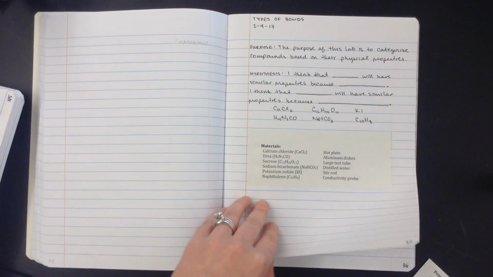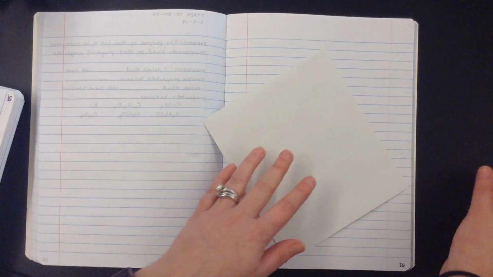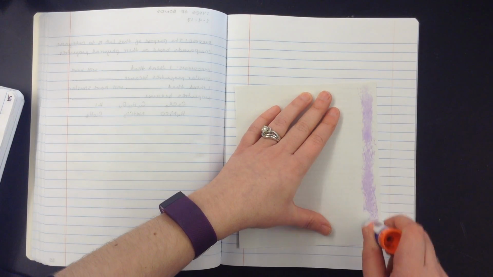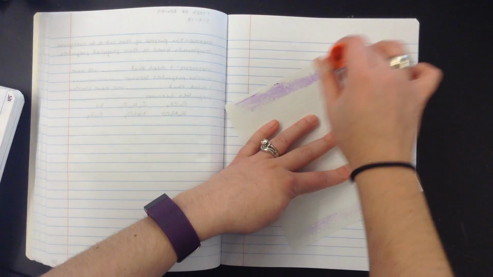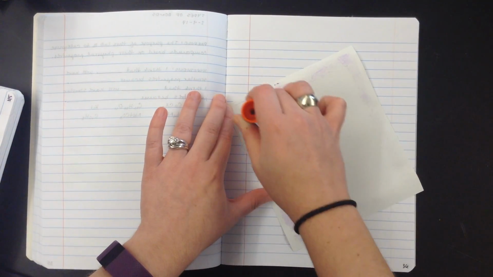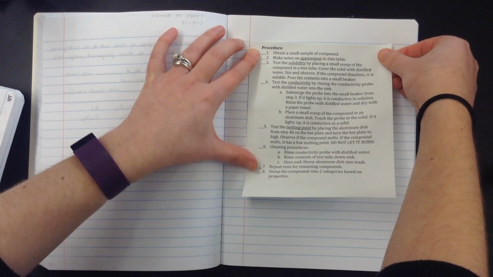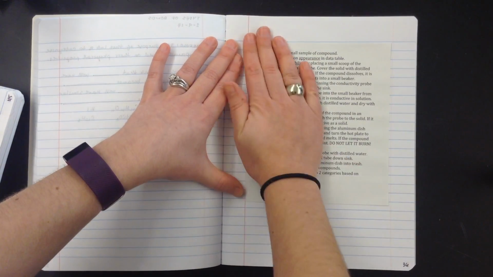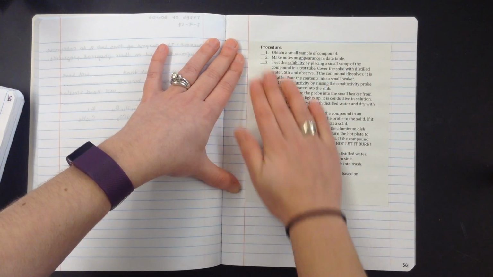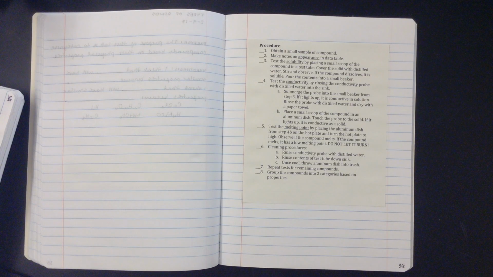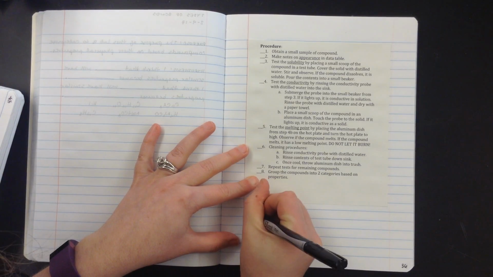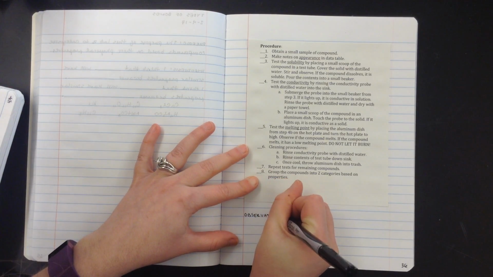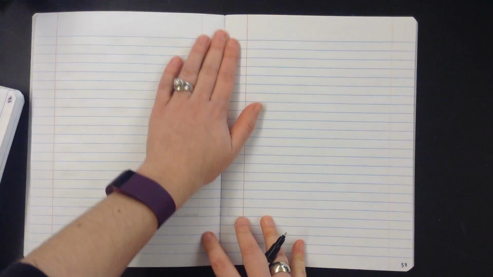And then on my next page, I'm going to put my procedure. And then after my procedure, I'm going to put in observations. And then I'm going to flip to the next page and put in my data table.